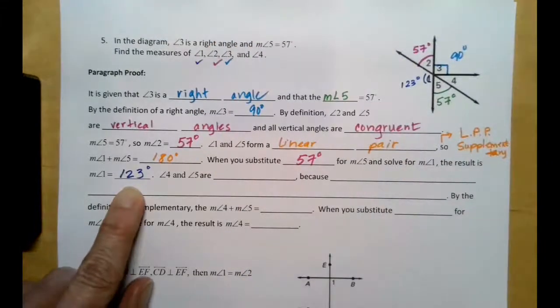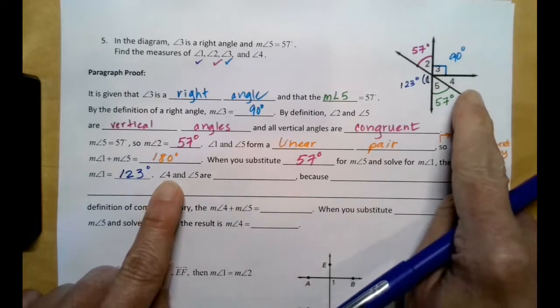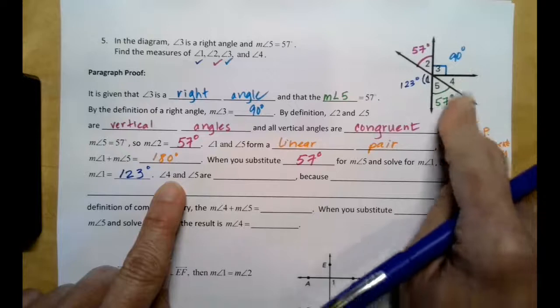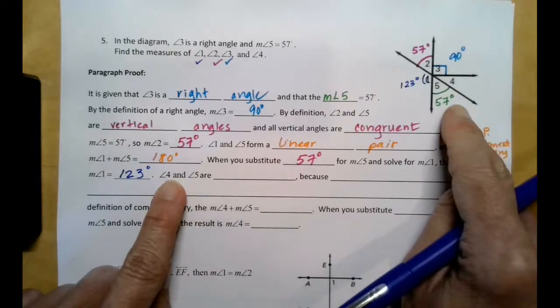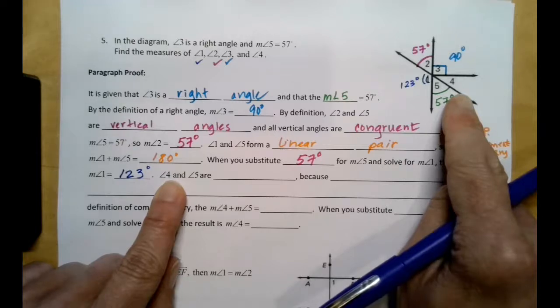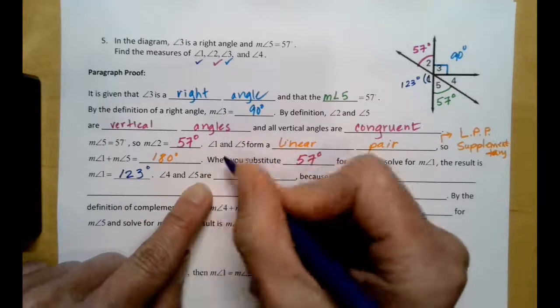Bravo. All right. So now we have to look at the measure of angle 4. What are they going to tell us about that? Angle 4 and angle 5, what special relationship do we have here between angle 4 and 5? It looks to me like these two angles are complementary.